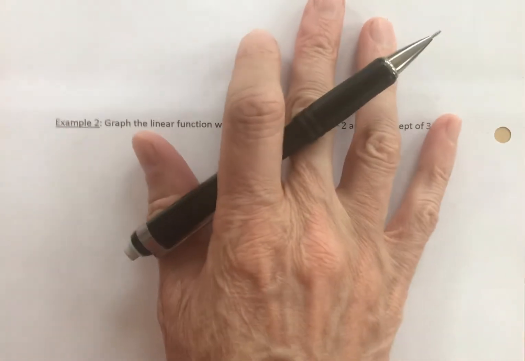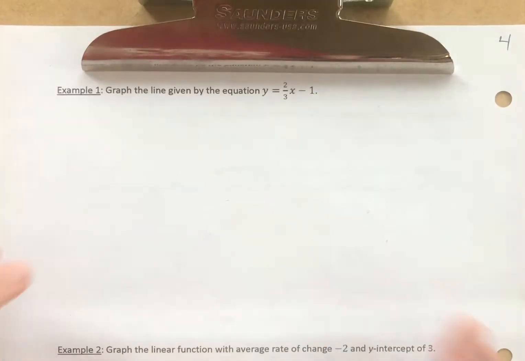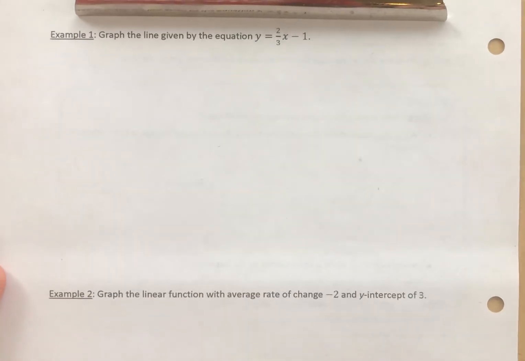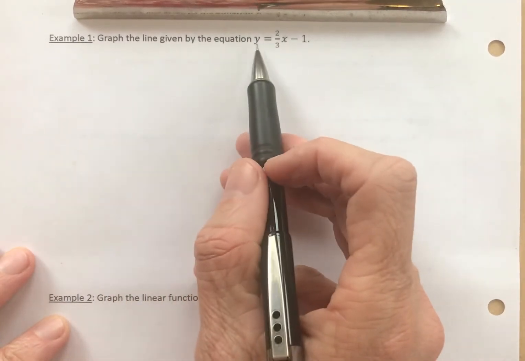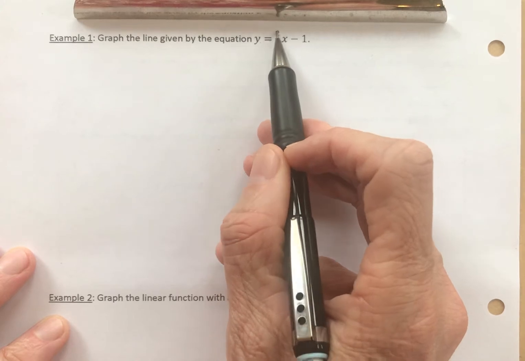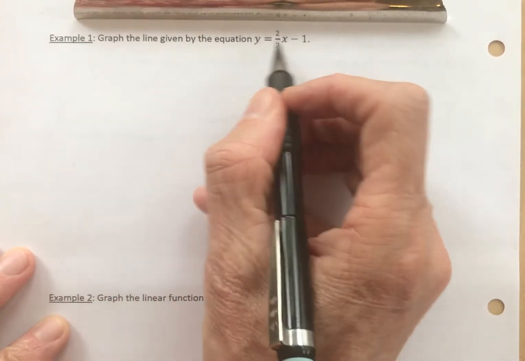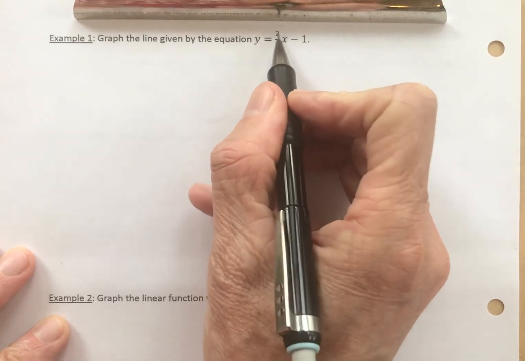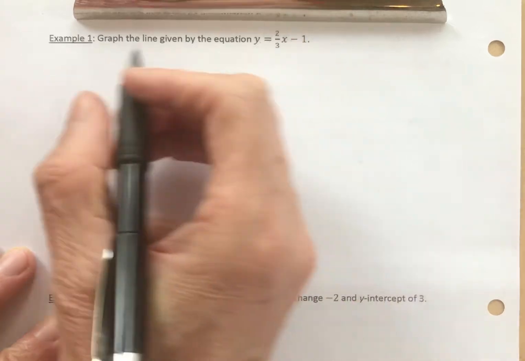Let's take a look at 2 examples of graphing lines that are in slope-intercept form. Okay, example 1 here. Graph the line given by the equation y equals 2/3 x minus 1. Well, we know this is in slope-intercept form: y equals mx plus b. This could be plus negative 1.